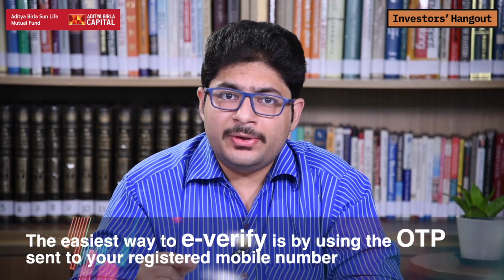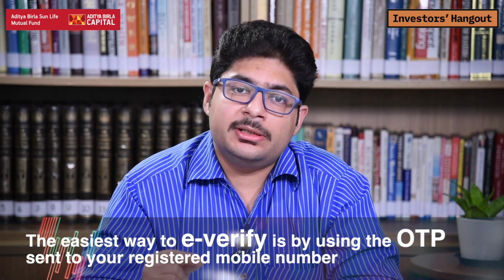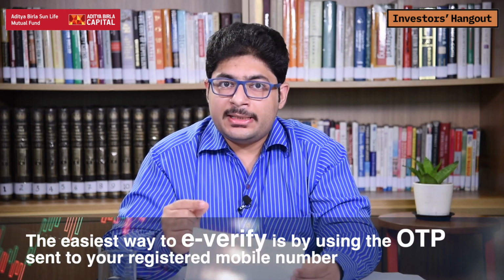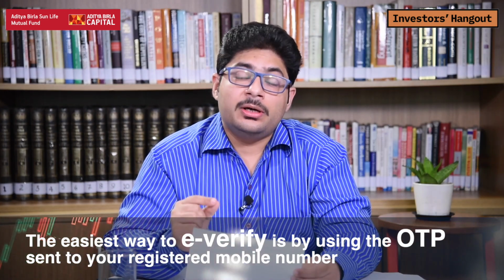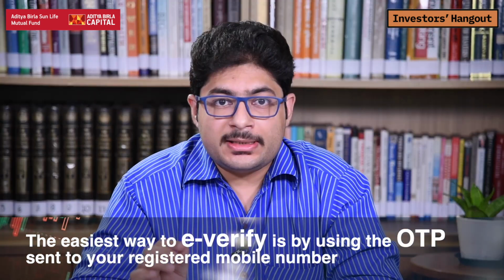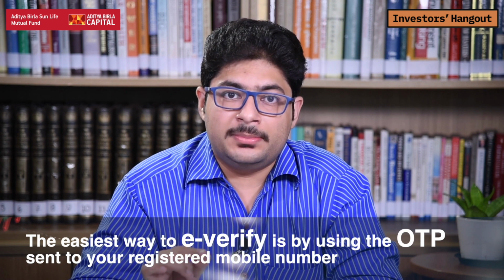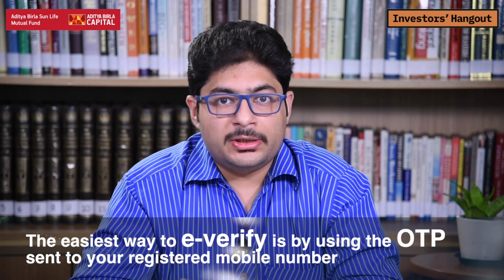While there are a number of ways to e-verify your return, the simplest one is to e-verify it using the OTP sent to your registered mobile number, which is also linked with your Aadhaar. Just click on that option and an OTP will be sent to your mobile number. Fill in that OTP and your return would be verified.